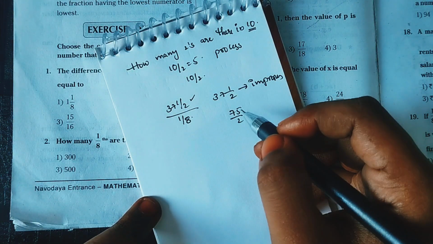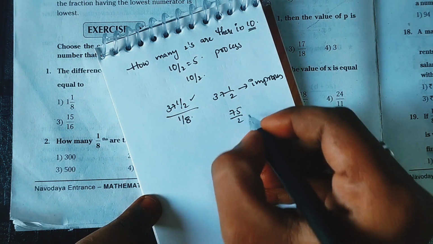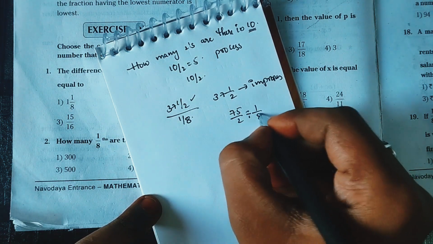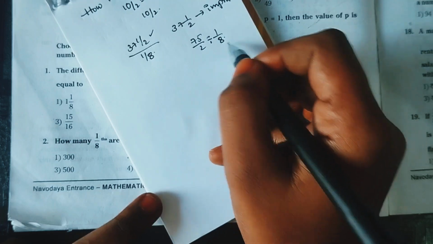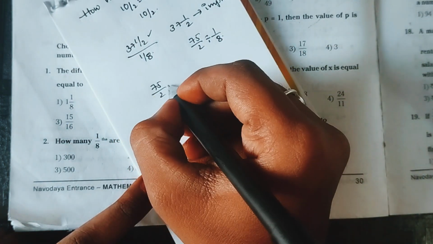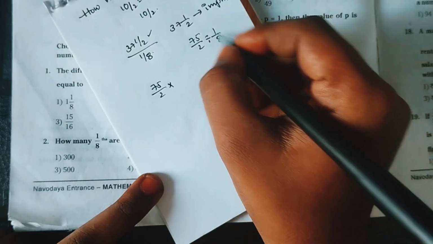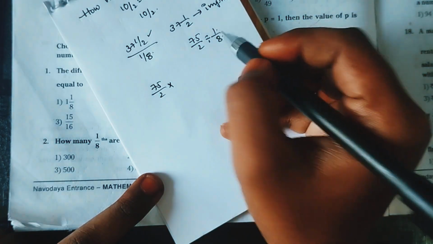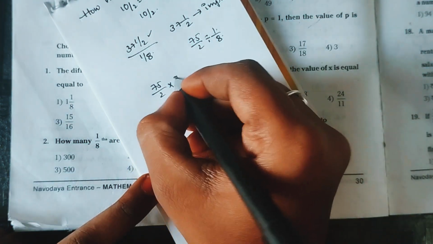Then we divide by 1 by 8. While dividing two fractions, we keep the first number as it is and multiply with the reciprocal of the second number. The reciprocal of 1 by 8 is 8 by 1.